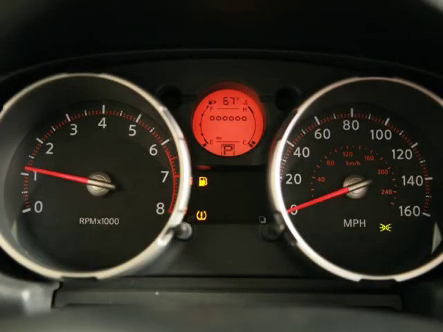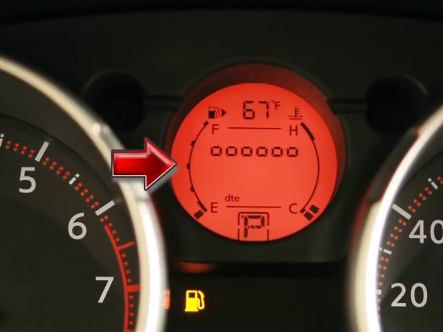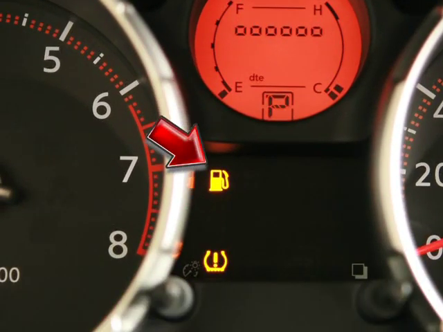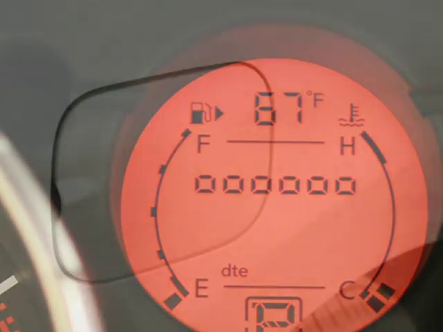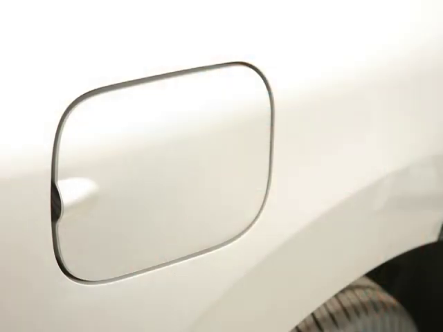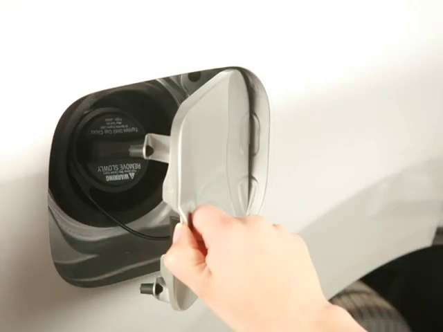Fuel functions. Located in the instrument cluster, this gauge indicates the approximate fuel level in the tank. This light comes on when the fuel level is low. Refuel as soon as practical. You'll see an arrow next to the fuel pump icon that indicates on which side of your vehicle the fuel filler door is located. The fuel filler door can be opened manually from outside the vehicle by pulling on the left side of the door.